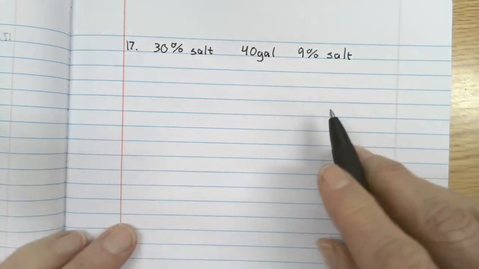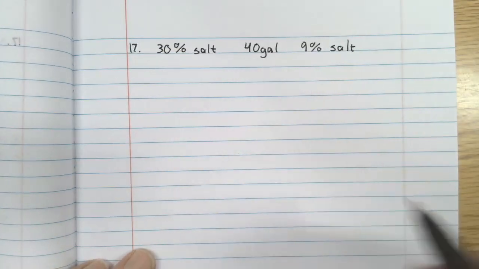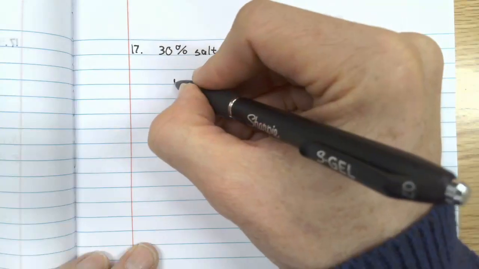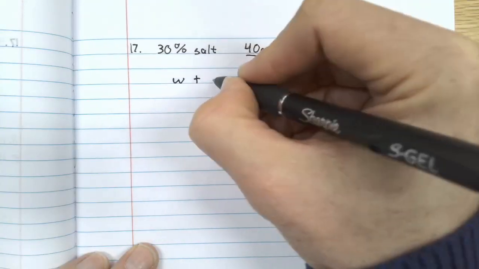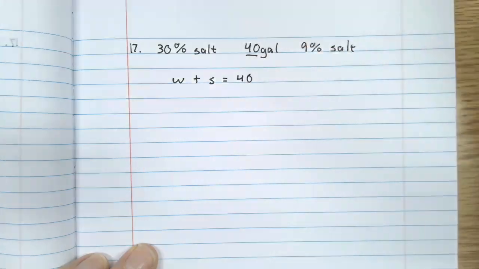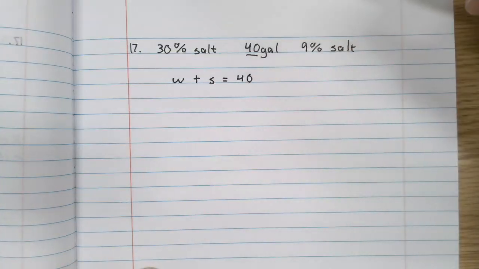Okay, well, I'm going to start with this number here. I like these numbers, these totals. I know I want 40 gallons total. So however much water I get, I'm going to add that to the salt solution, and I know that equals 40. And now I can start dealing with the percentages.